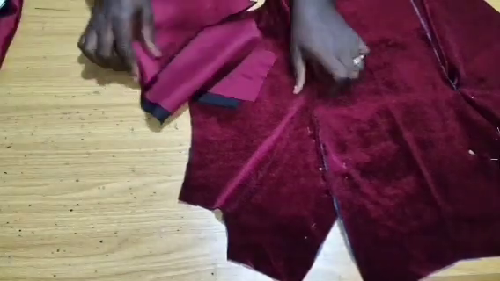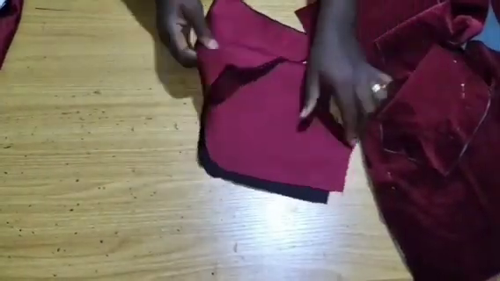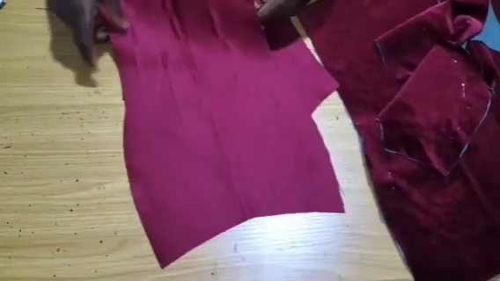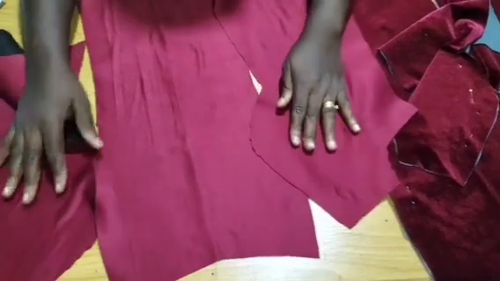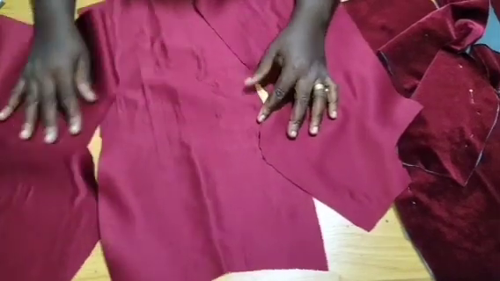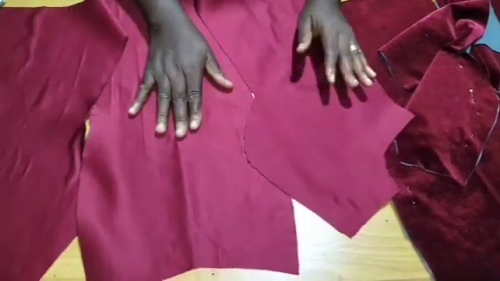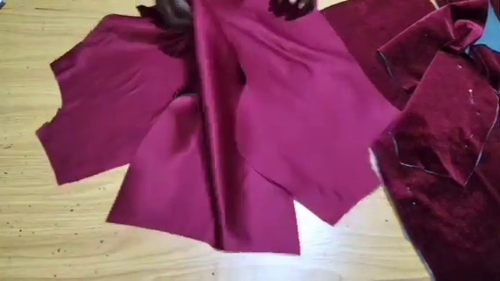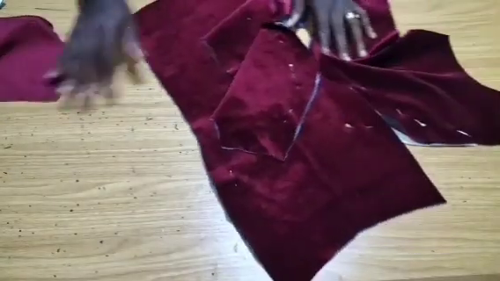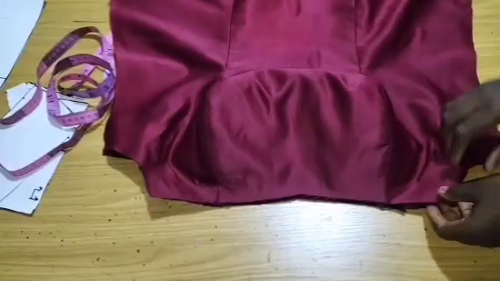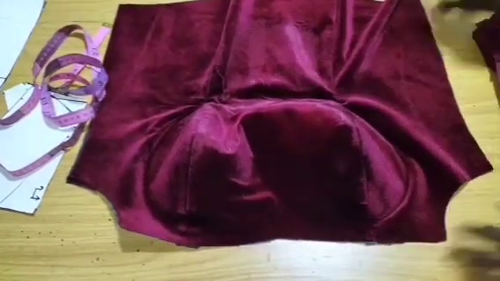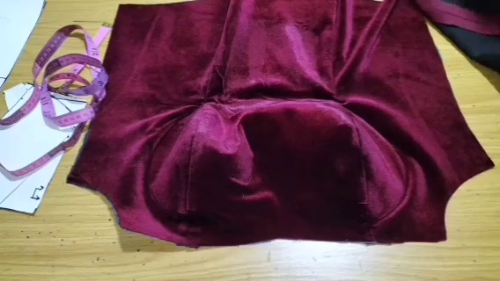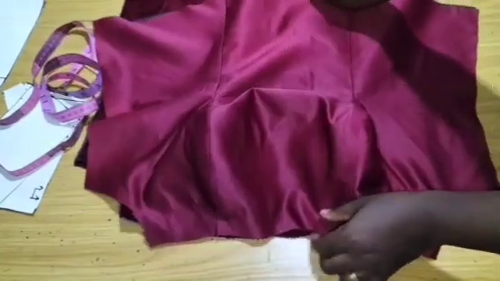Then for the lining, I am not putting any wadding on the lining, so I'll just go ahead and also stitch the lining accordingly. So I will sew and I will iron the bustier, then we'll start sewing the yoke. Alright, so now I'm done. The bustier is ready. So this is the bustier for the dress and this is the lining for it.